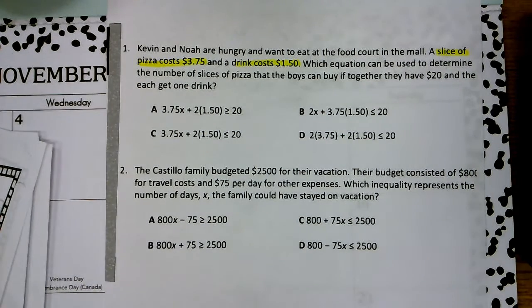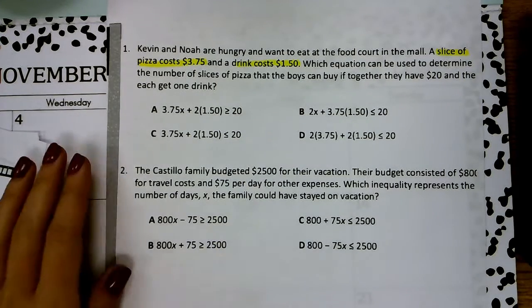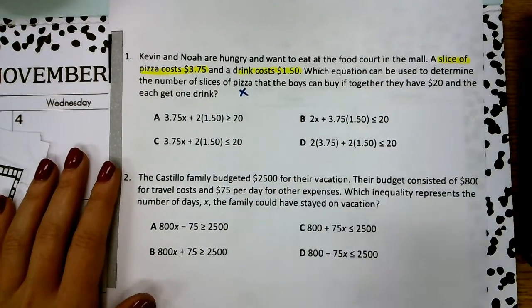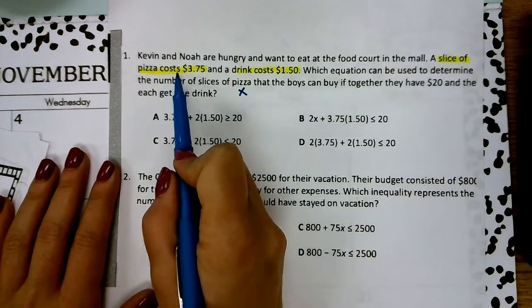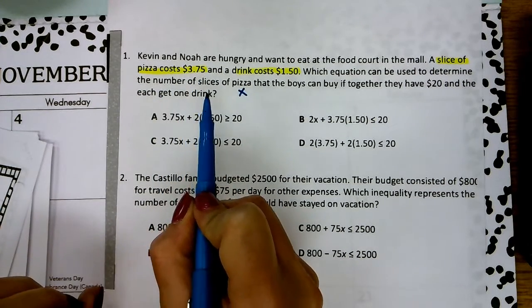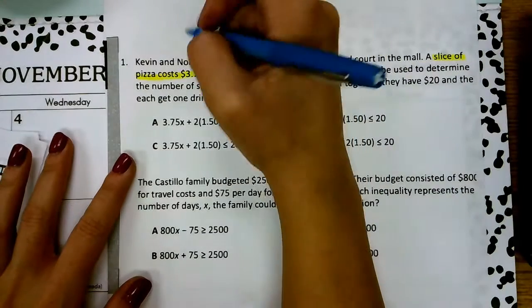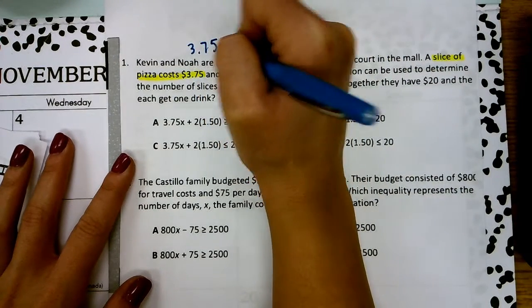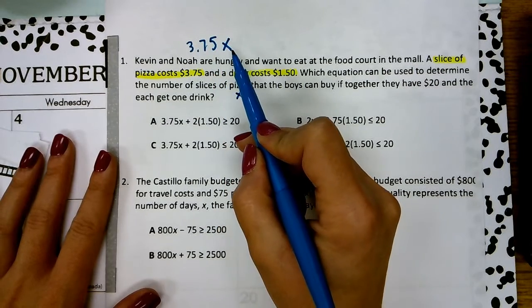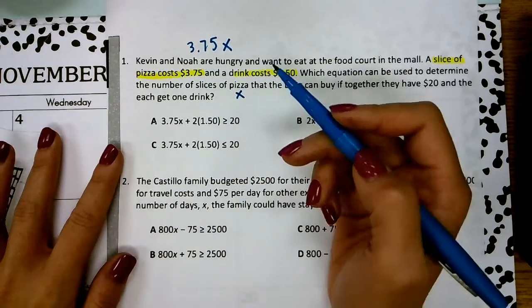So, a lot going on here. Let's break it down. We want to determine the number of slices of pizza that they can get. So the number of slices of pizza here, that's our variable. So I'm going to say that that is x. So if we go back through our reading, a slice of pizza costs $3.75. We want to figure out the number of pieces of pizza they can get. So it's going to be $3.75x. $3.75 per piece of pizza, where x represents the number of slices of pizza.